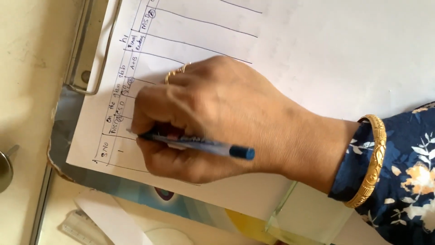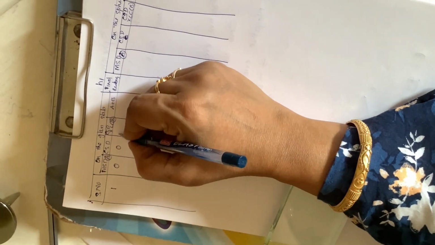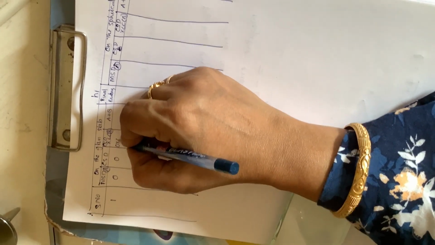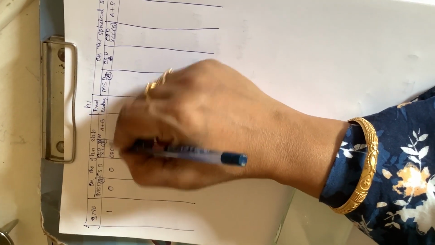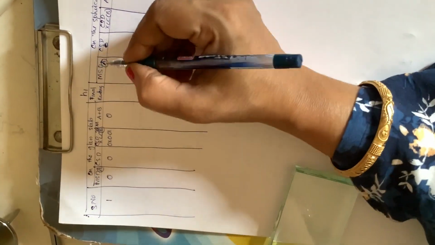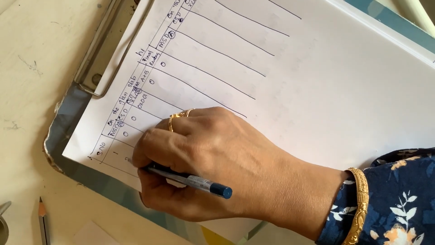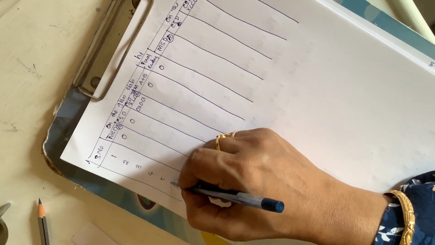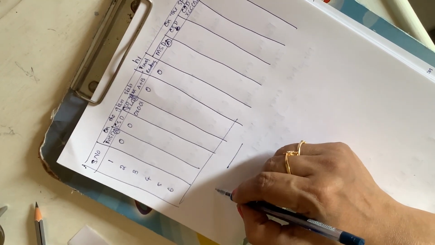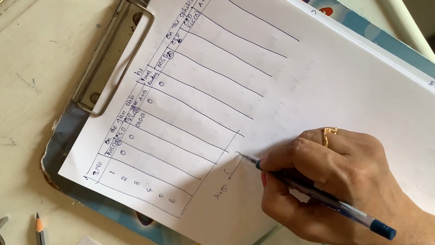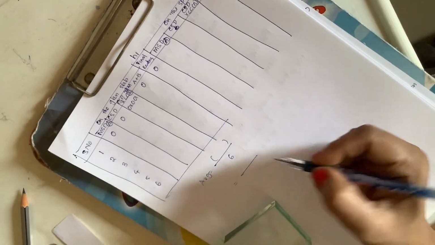In this case, it may not always come out like that. But here we got main scale 0, circular scale 0, and circular scale into least count, which is in millimeters. So A plus B is 0 again. Final reading, no error. Like this you take 6 readings, and take the average: add all these 6 readings and divide by 6, and you will get that value.